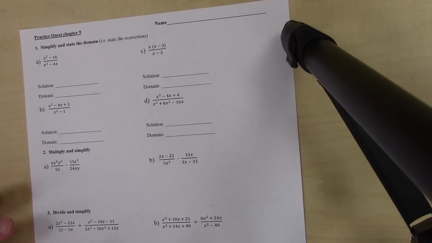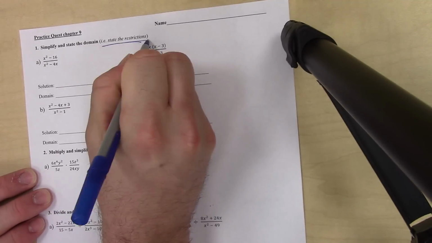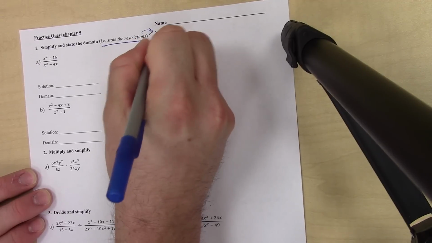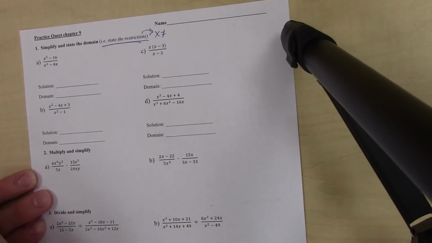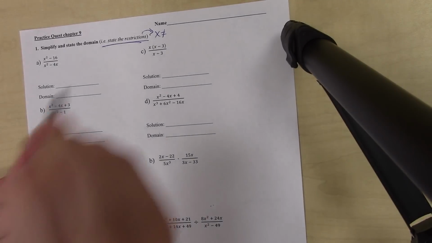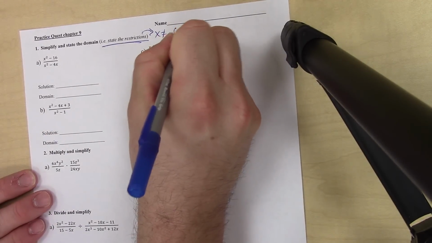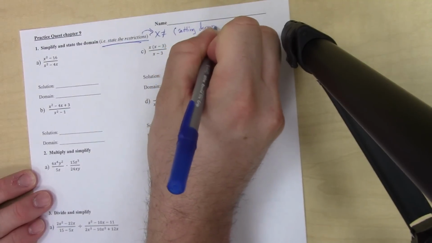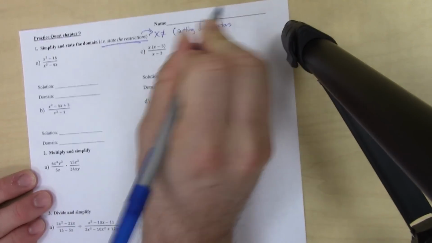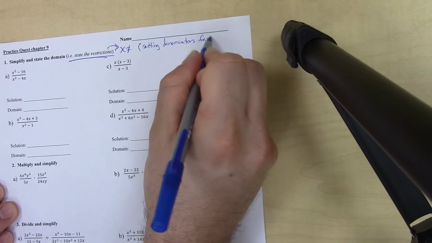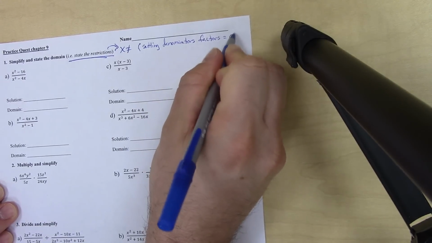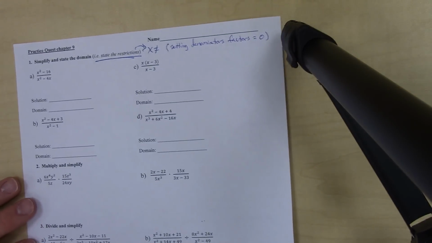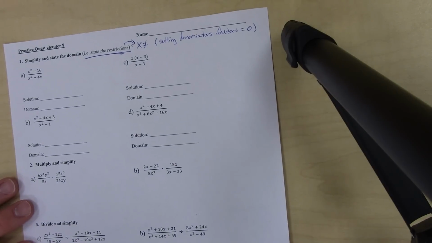The top 4 problems is the only place I want you to state the domain, and the domain means state the restrictions. In other words, what x cannot equal in the problem, okay? Which, again, is done by setting denominators' factors equal to 0. Alright, so let's go through and simplify these.